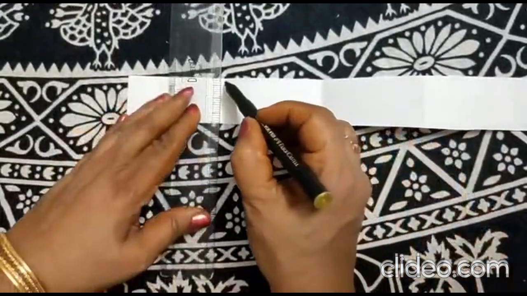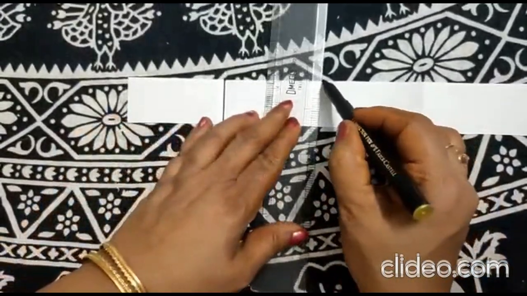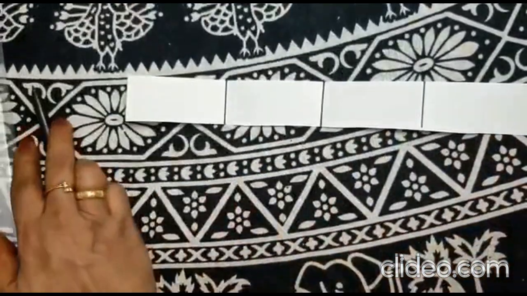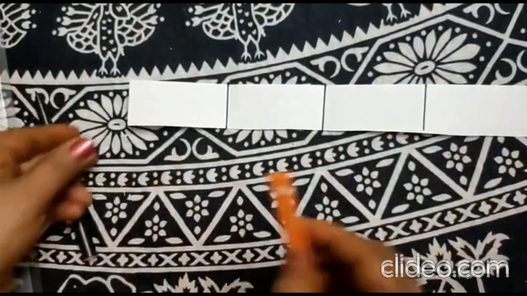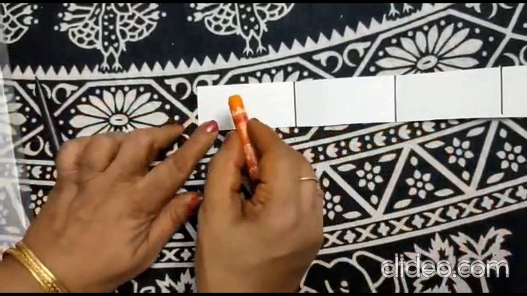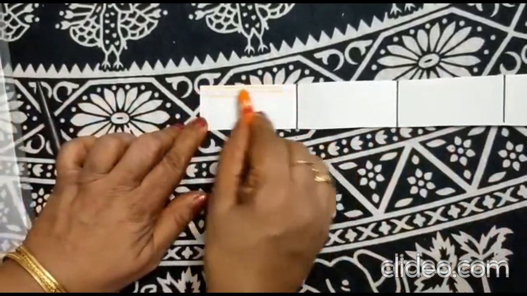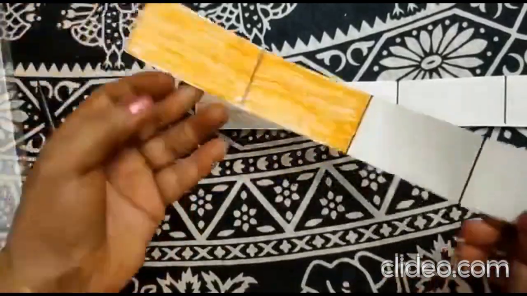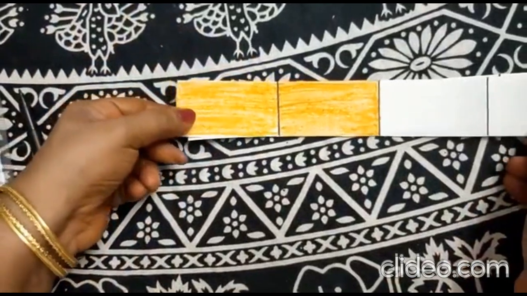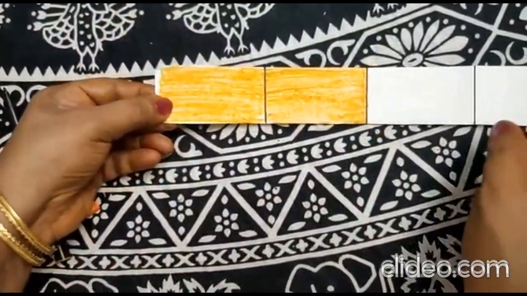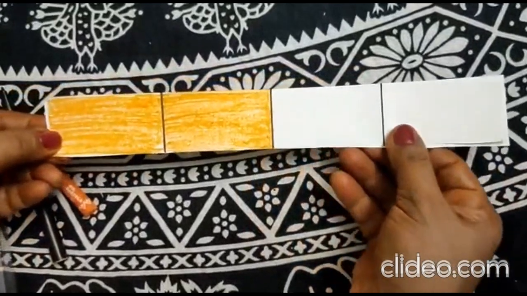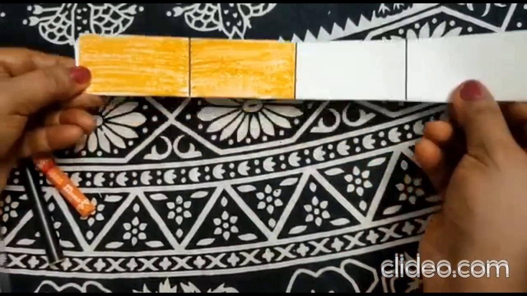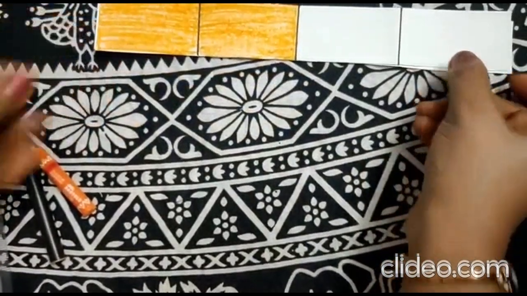We draw lines like this and color 2 parts by taking a different color, say orange color, which I have shown like this by coloring 2 parts of this strip. 2 out of 4 are colored. So this represents the fraction 2 out of 4.